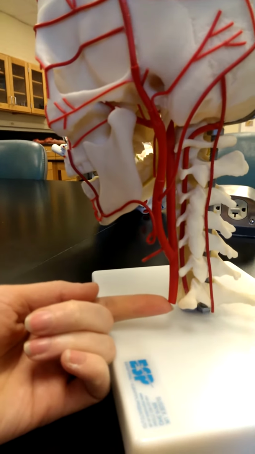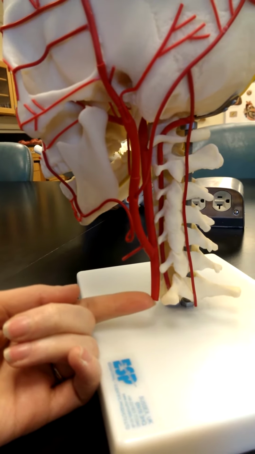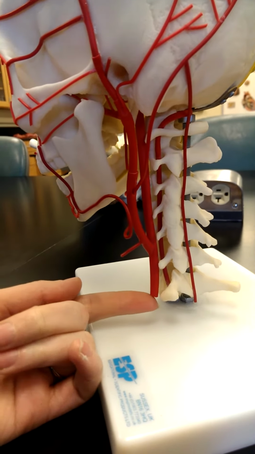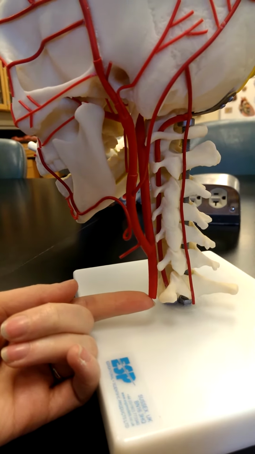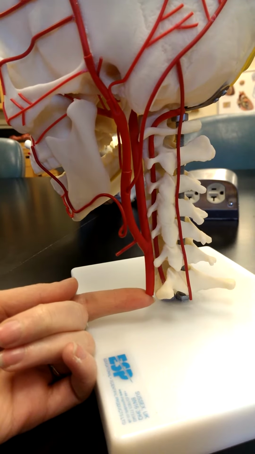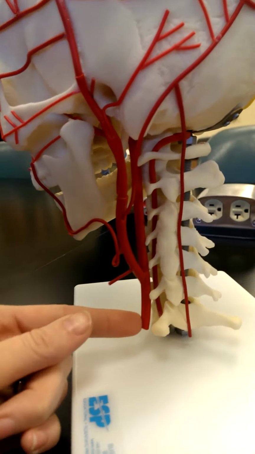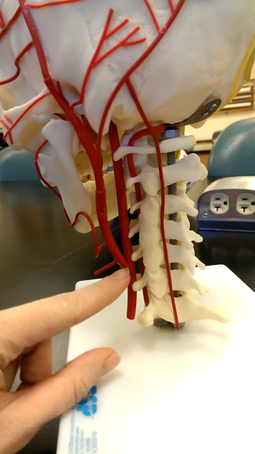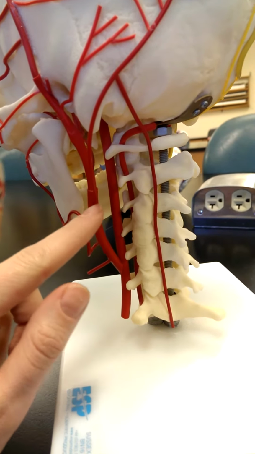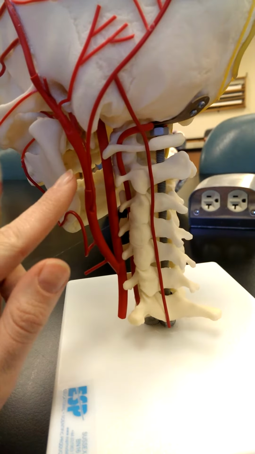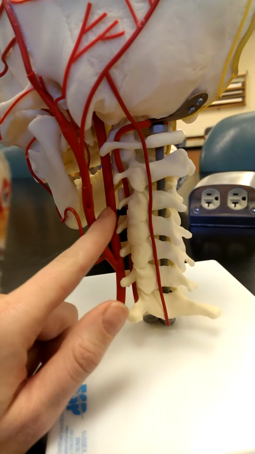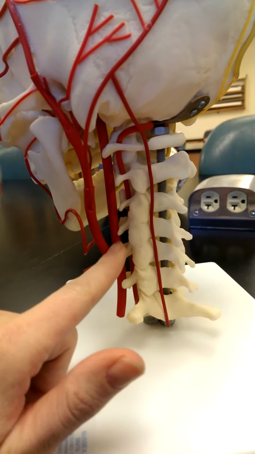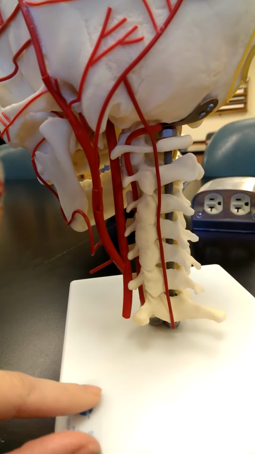Now this is on the left side, so this common carotid artery would have branched directly from the arch of the aorta. If we were over on the right side, my common carotid artery would have been coming from the brachiocephalic trunk or brachiocephalic artery. So this is common carotid artery. I see it split or bifurcate right here, giving me my external carotid artery with lots of branches coming off of it. And then here, my internal carotid artery, which goes up into the skull and will contribute to the circle of Willis, which supplies the brain.